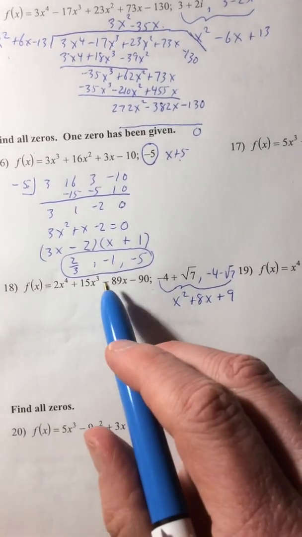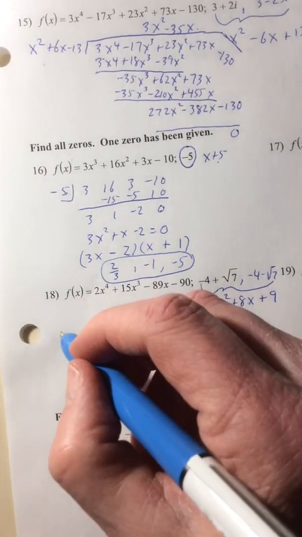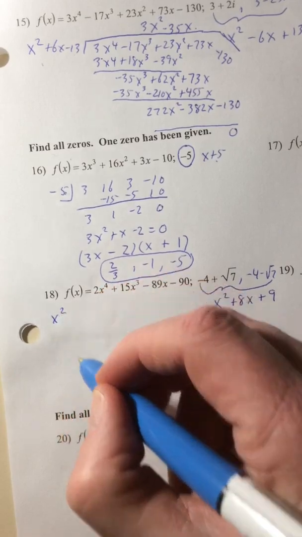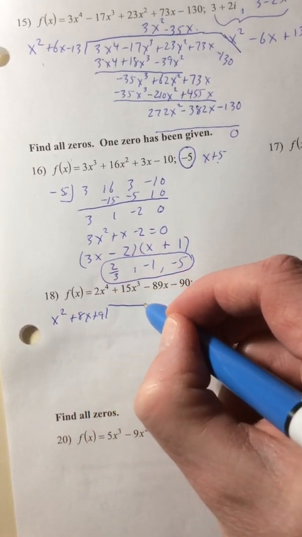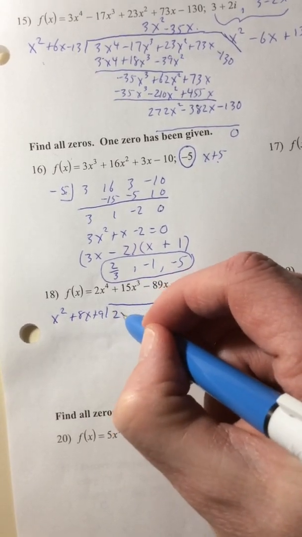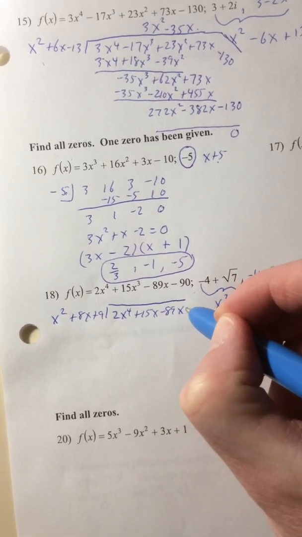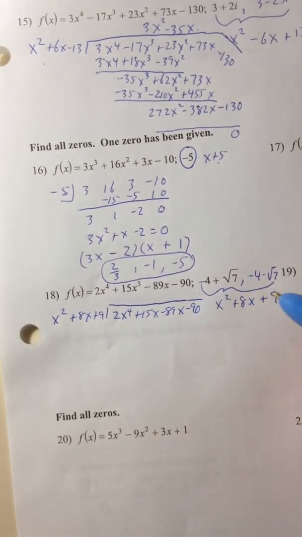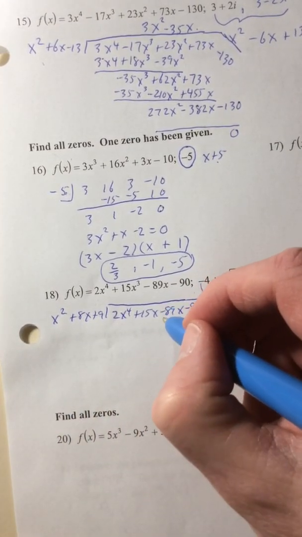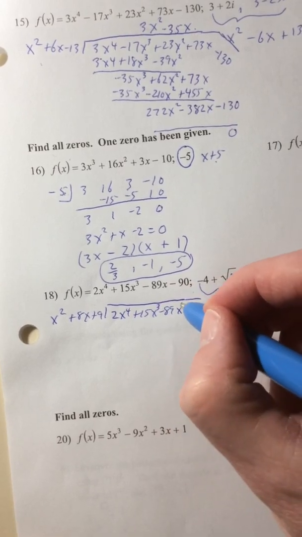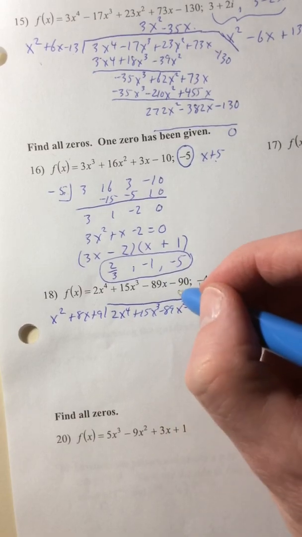So now we're going to divide that into that. And God, I hope that goes in evenly. 9, 90. It's encouraging looking. So we got x squared plus 8x plus 9. Divide that in here. 2x to the 4th plus 15x cubed minus 89x minus 90. Just barely fits. All right, x squared. And we need a 2x squared. Where's that going to go? That's a cube there. That's a squared there.